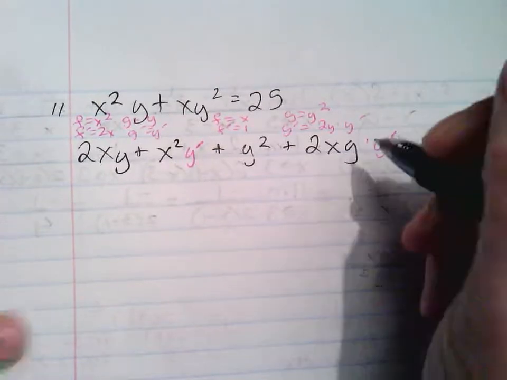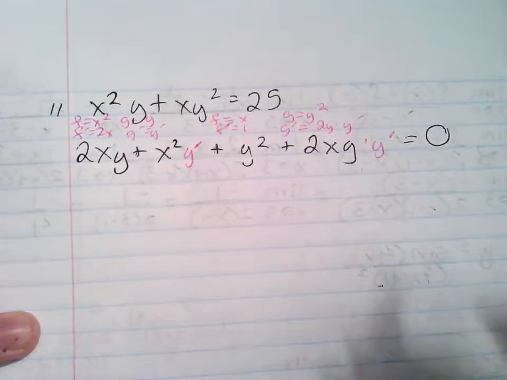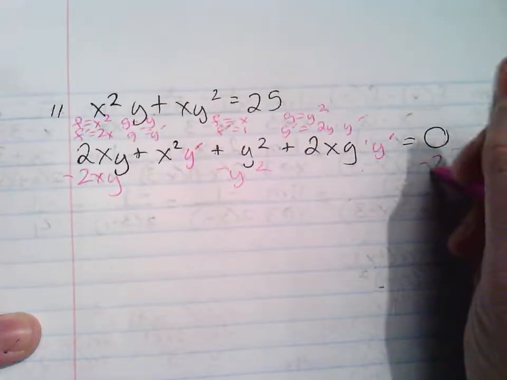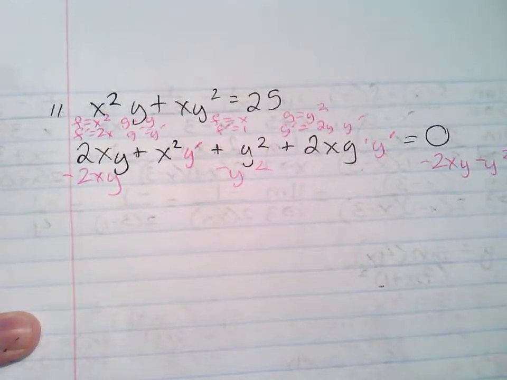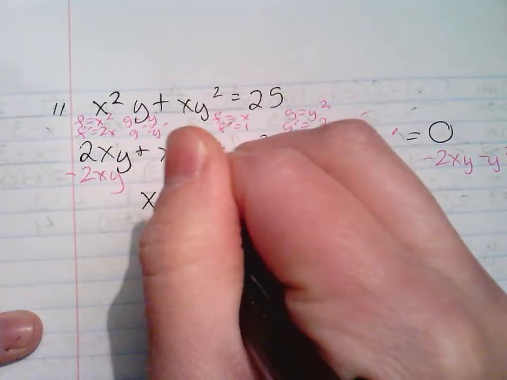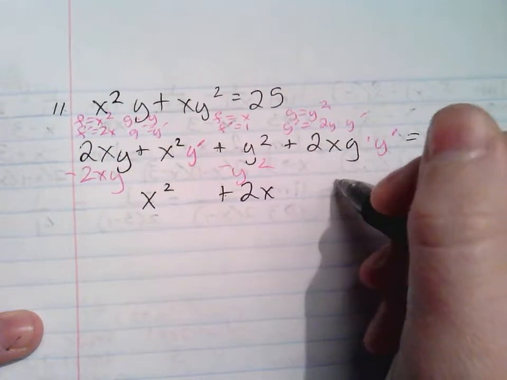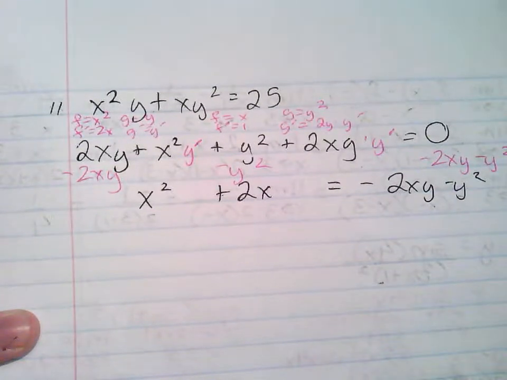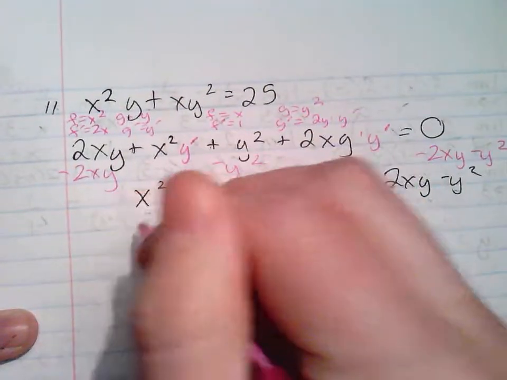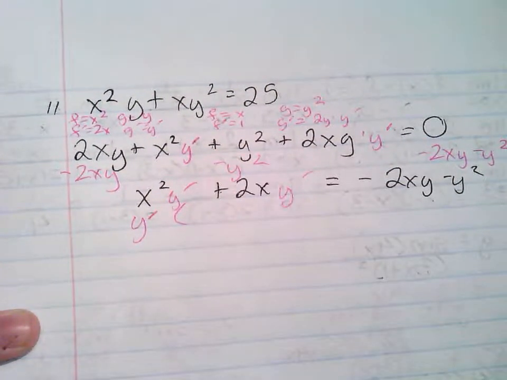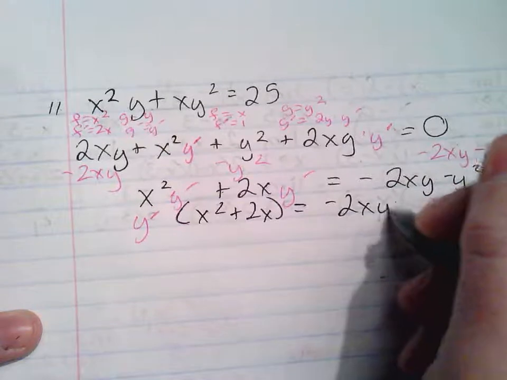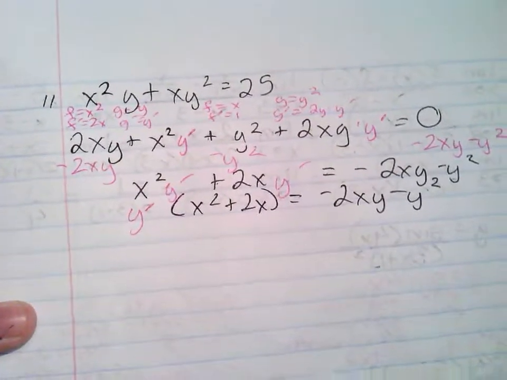Equals, derivative of 25 is 0. Put everything that's not a y prime on the other side, so minus 2xy minus y squared. And then if you want to, you can go ahead and factor out that y prime. Factor it out. Divide it.